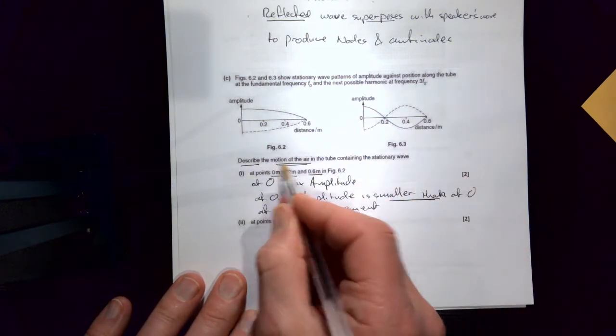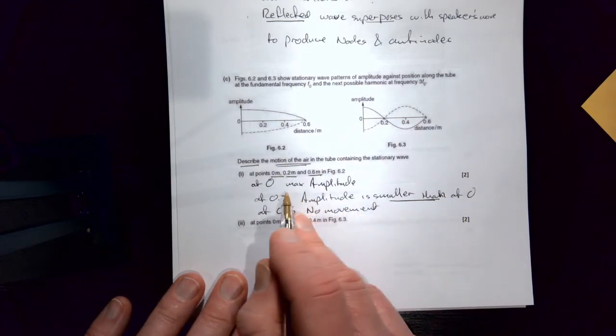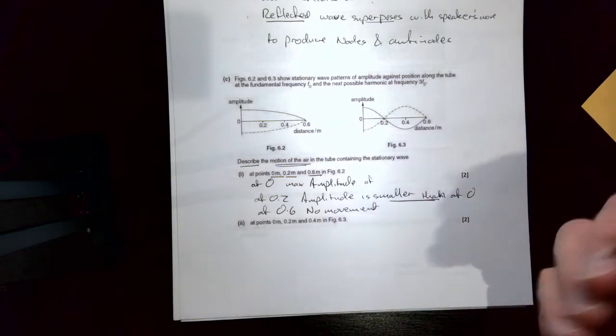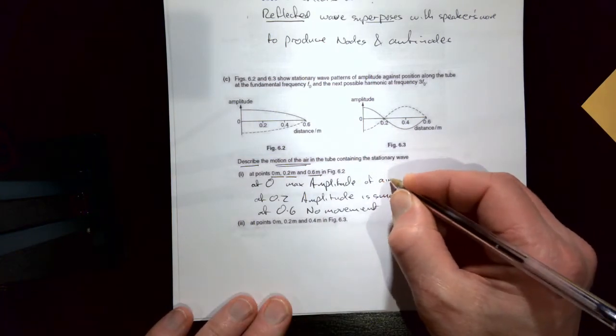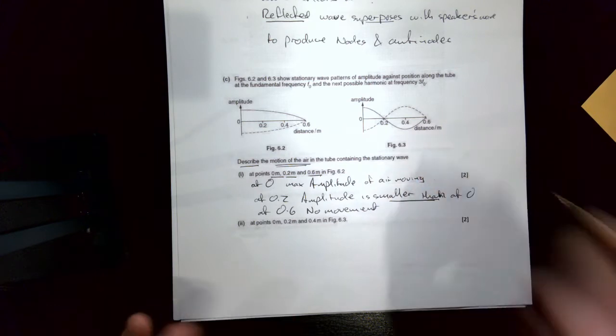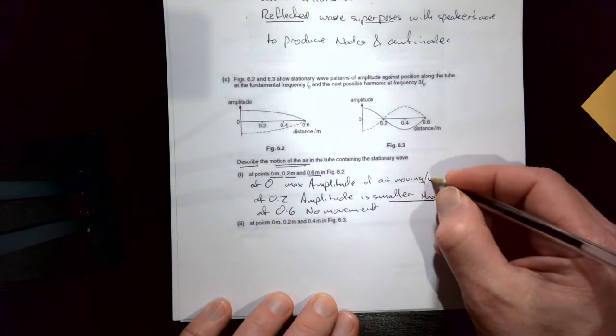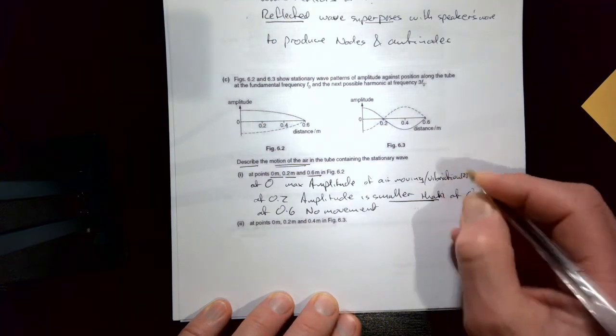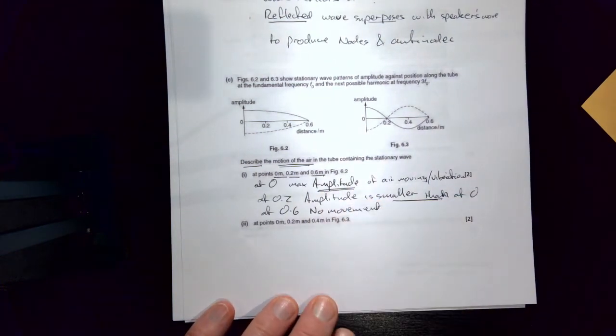Okay, it's about the motion of the air, it's not moving. So max amplitude of vibration, of movement, of air. I'll stay with vibrating, it works well. But yeah, that's the important bit.